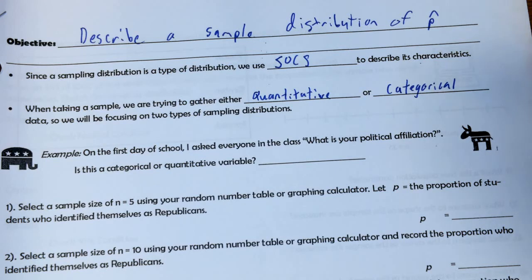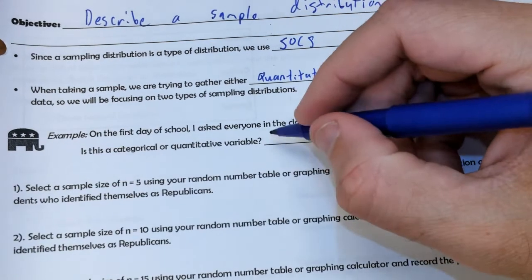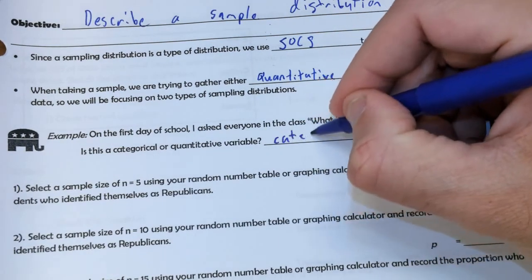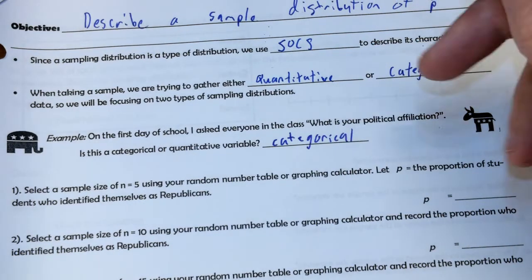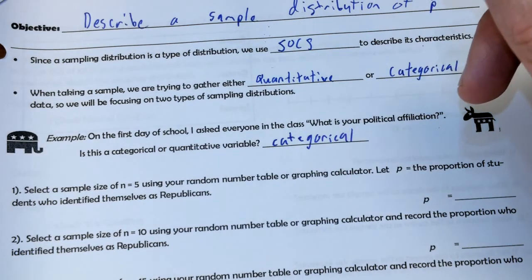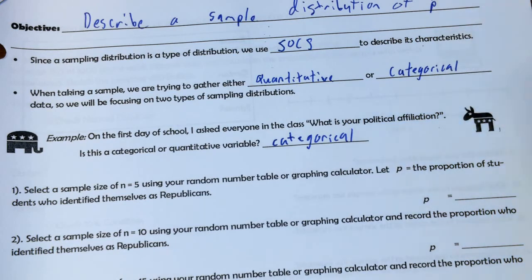So on the first day of school last year, actually, I asked everybody, what is your political affiliation? And in this case, that's going to be categorical data, right? So anytime we're looking at categorical data, when we're making a sampling distribution, what we're really asking is what proportion of my population falls within specific categories.